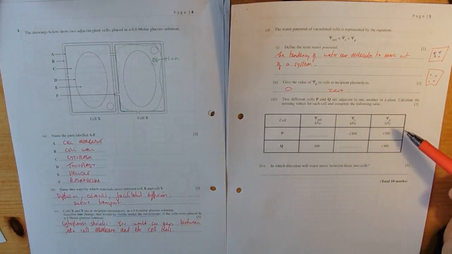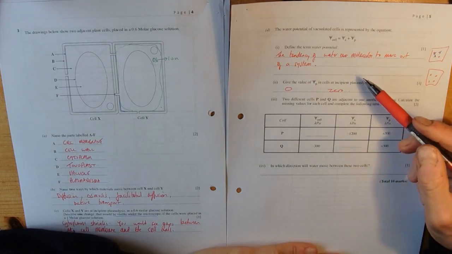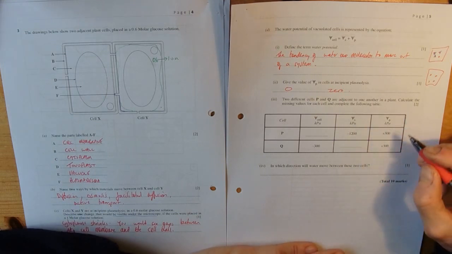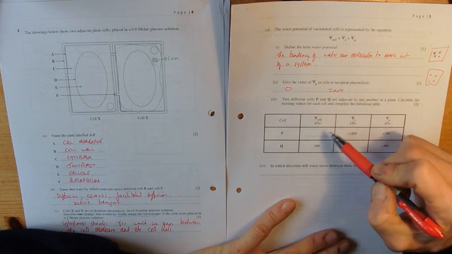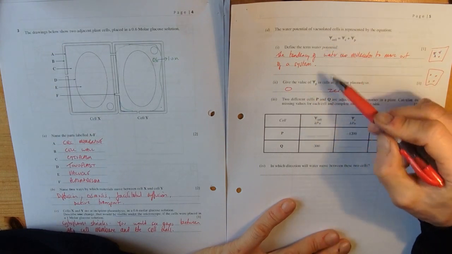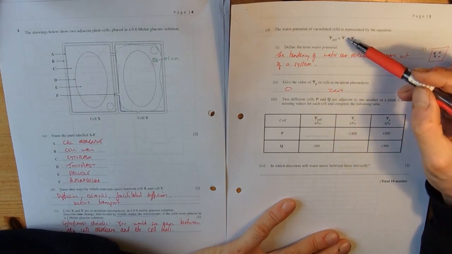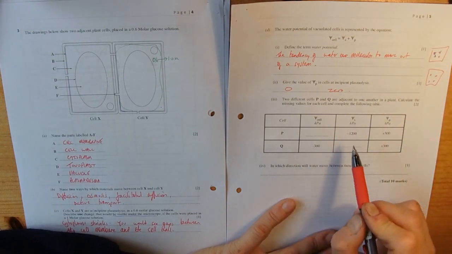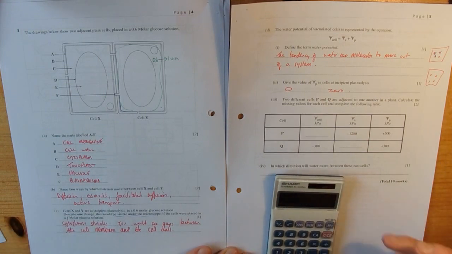And here's some gaps, and we're going to have to use this equation. The first one's pretty straightforward. We use that equation there, and it's all in the right order for the top one. So the water potential of the cell is the solute potential plus the pressure potential. So we're just adding these two. So you're just testing your math skills for basic equations and adding up negative numbers.